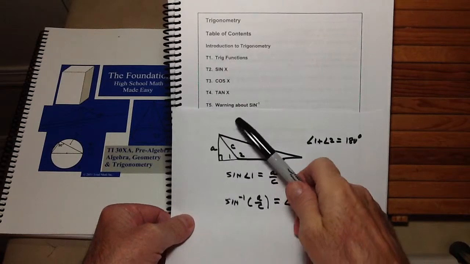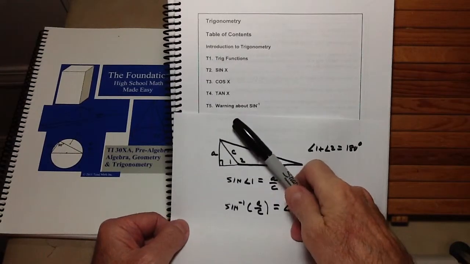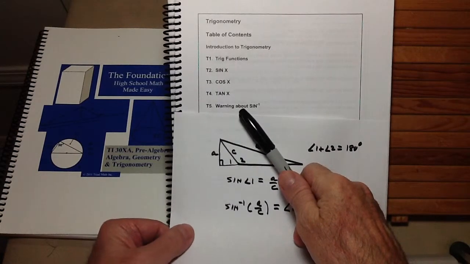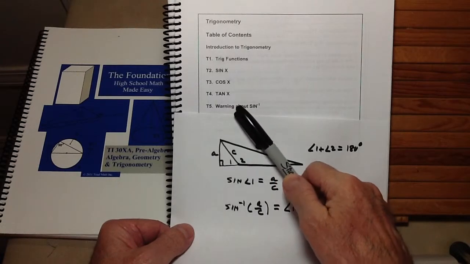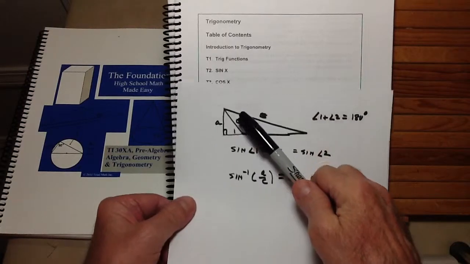Now remember that the Practical Math Foundation is designed to teach you all you need to know about trig to do practical problems. Well, it turns out that often you use the inverse sine to solve problems, and here's a warning that you need to know.